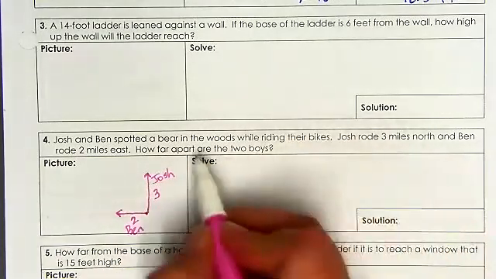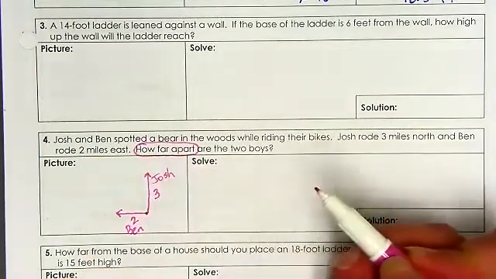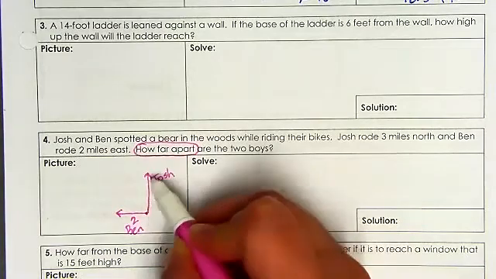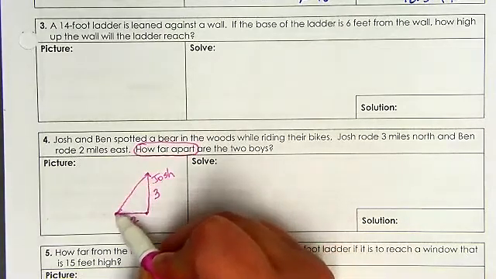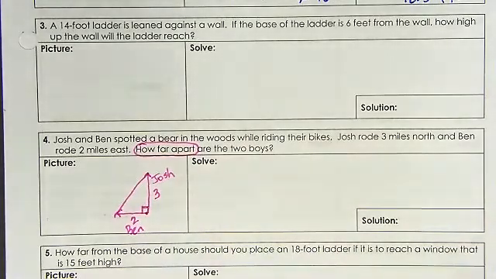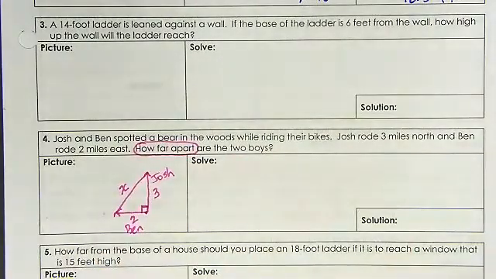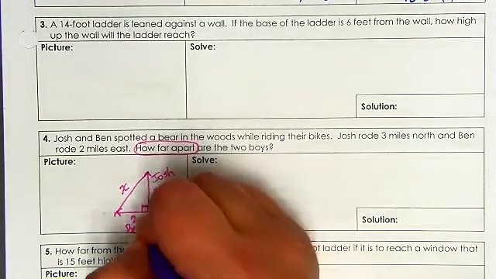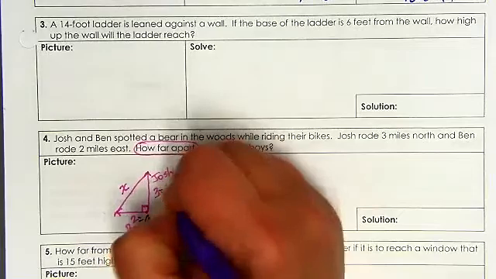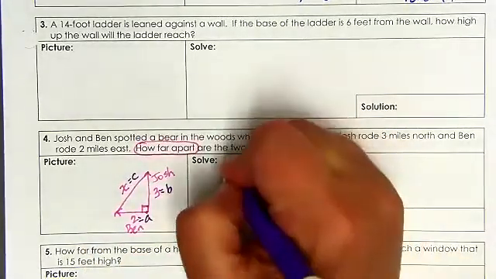We want to know how far apart are the 2 boys as the crow flies, you would call it. So we're going from here to here, and this makes a right angle. So we're looking for the hypotenuse of a right triangle that was formed. We labeled them correctly, so I'm going to have A, B, C, plugging into the Pythagorean theorem.